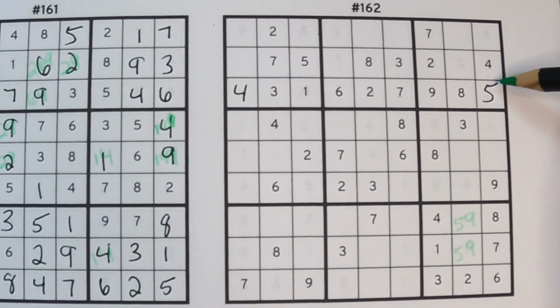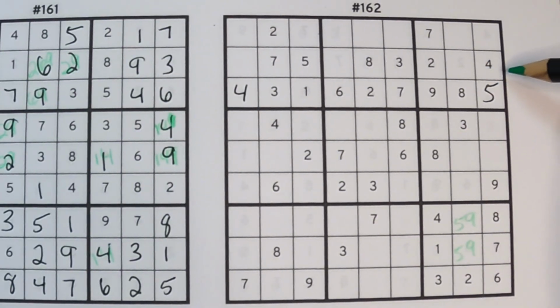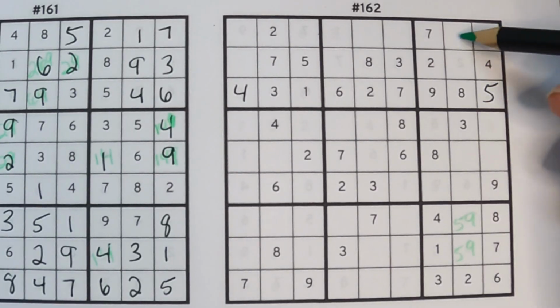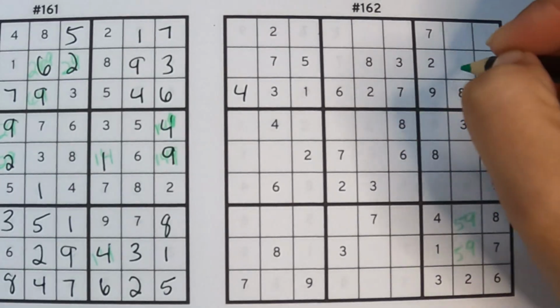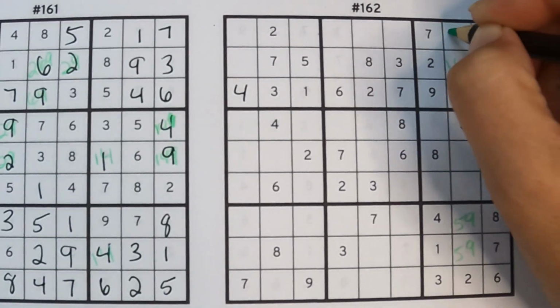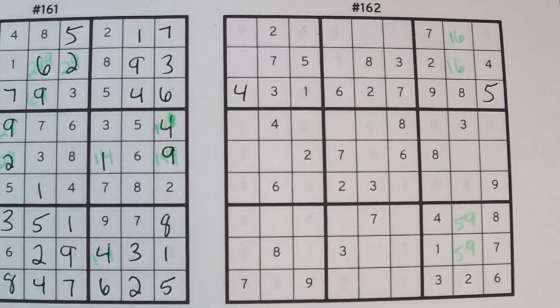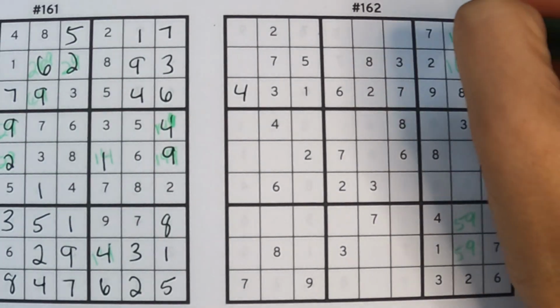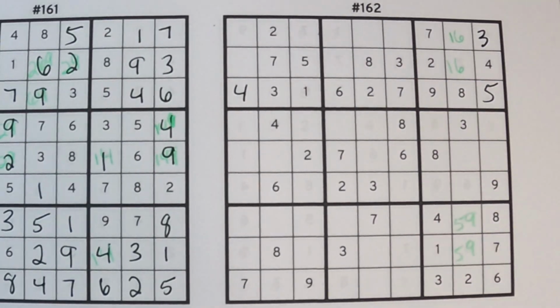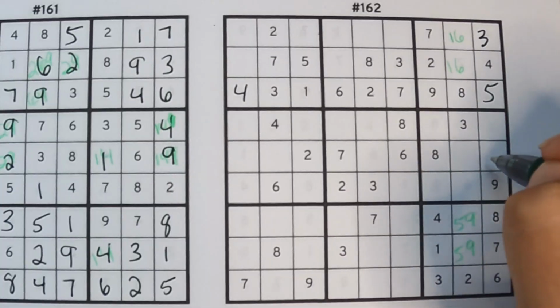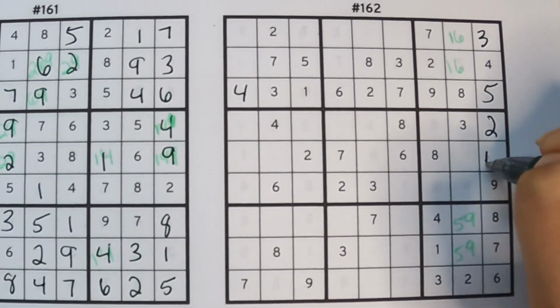For this box, we're missing 1, 3, and 6. We've got a 3 covering these two boxes, but I don't see any other help. So 1, 6, 1, 6. And that means that our 3 has to be here. For this column now, we're missing 1 and 2. We've got a 2 here, so 1, 2.